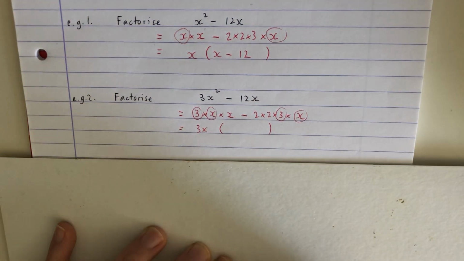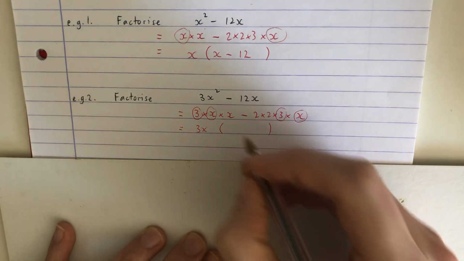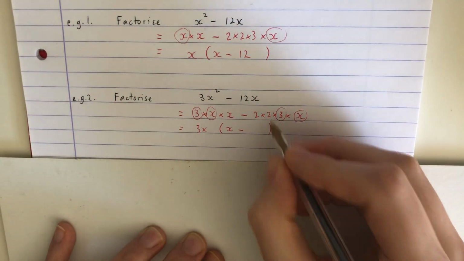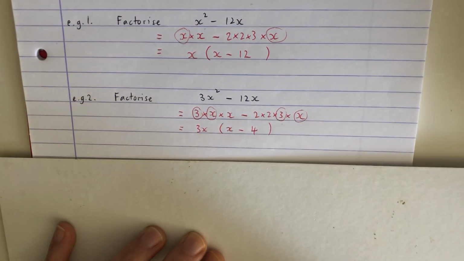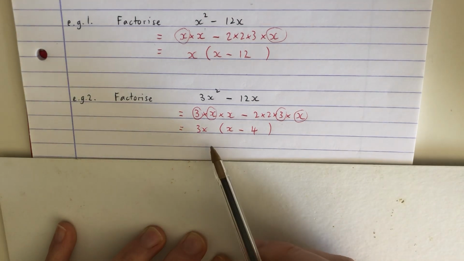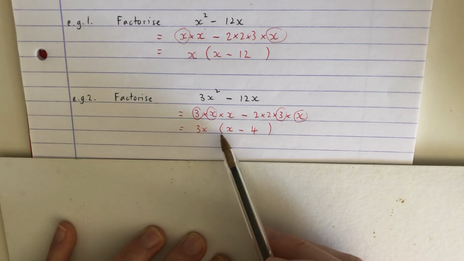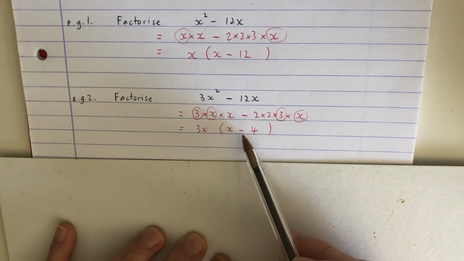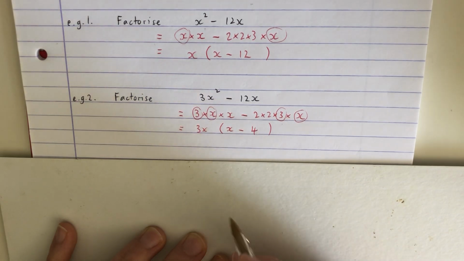And everything else goes on the inside of the bracket. So you're left over with an x, subtract 2 times 2, which is 4. And then check your answer, try and expand it. 3x times x gives you the 3x squared. And 3x times negative 4 does give you negative 12x.